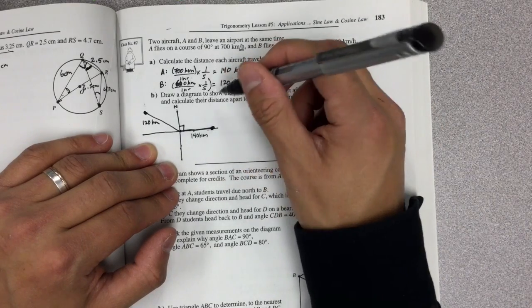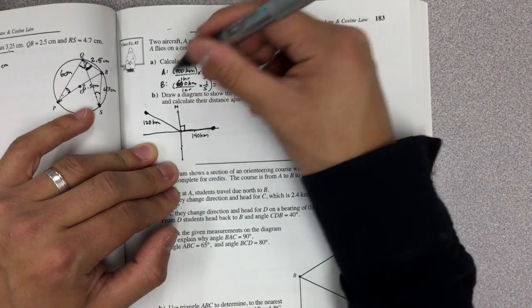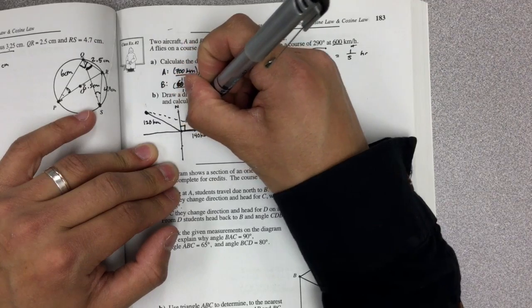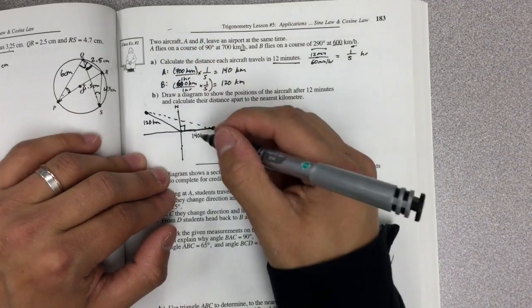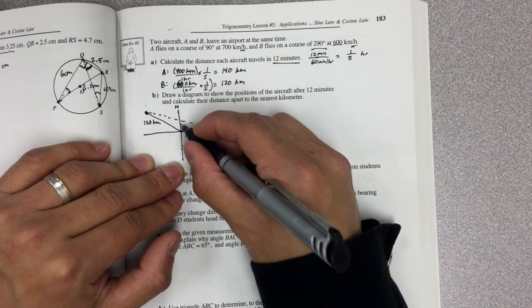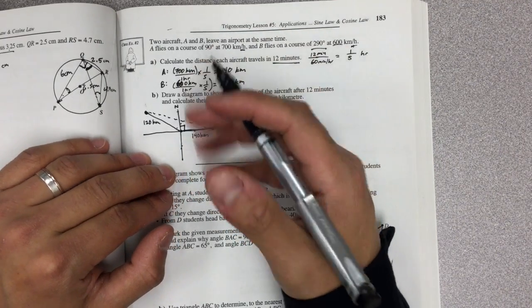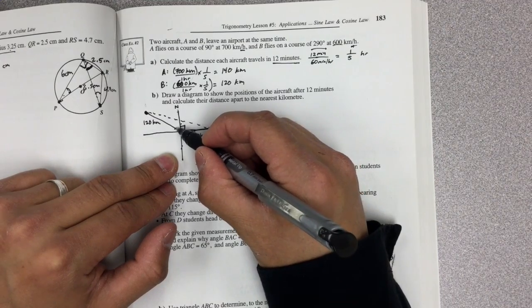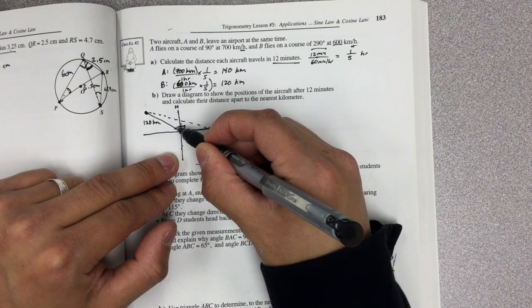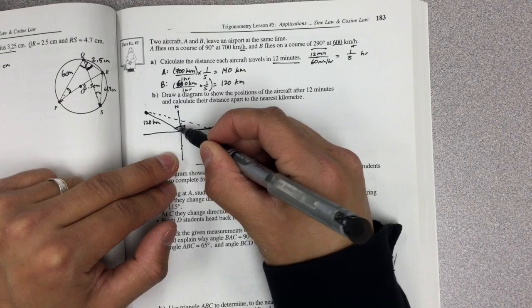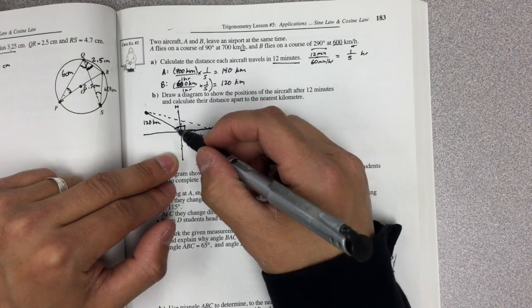What we want to do is calculate their distance apart to the nearest kilometer. So we're looking for this. And if I think about what the differences are, what is this angle? We could then use the cosine law because I'll have my central angle, this 90 plus whatever this measurement is, and then I'll have the rest.